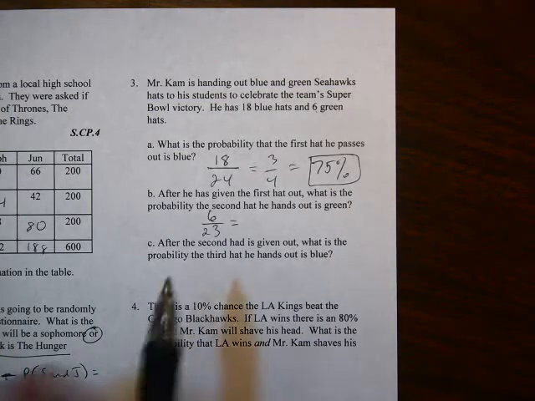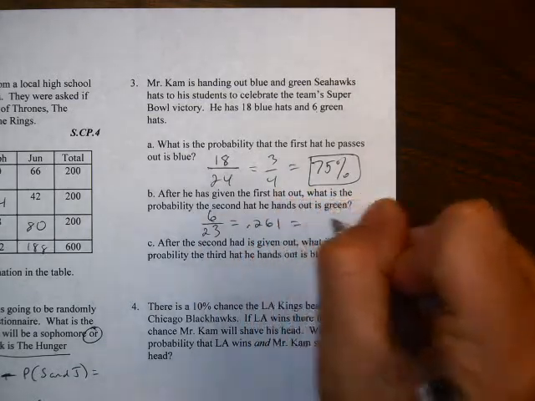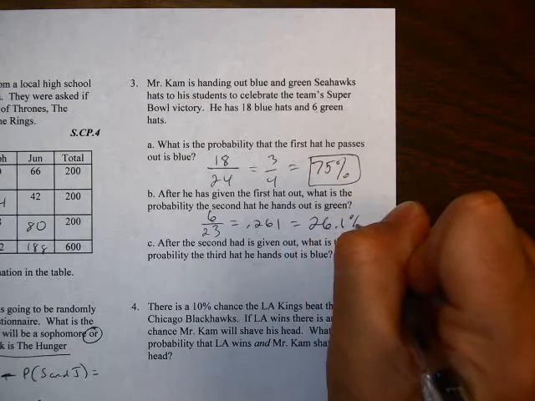6 divided by 23 gives us 0.261 rounded, which is 26.1%.